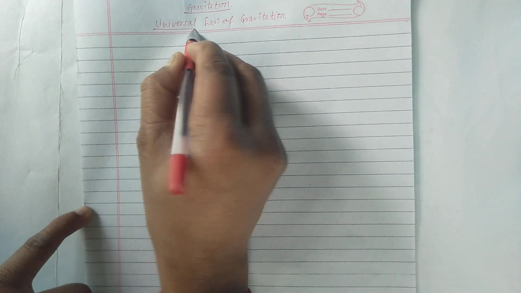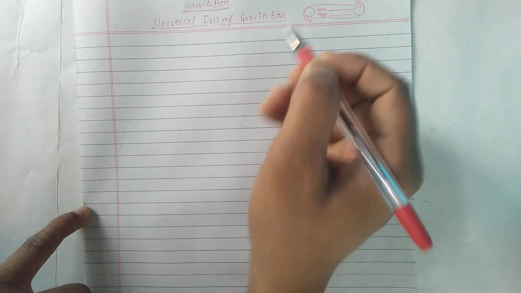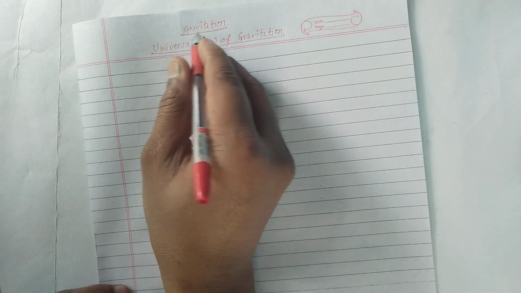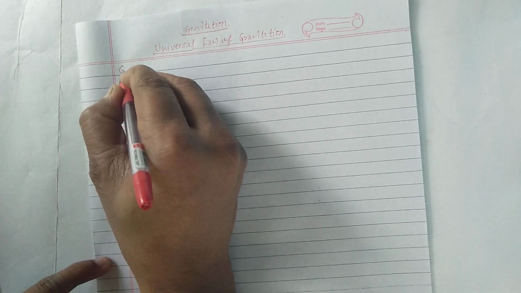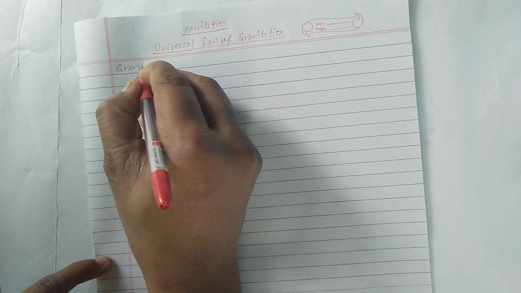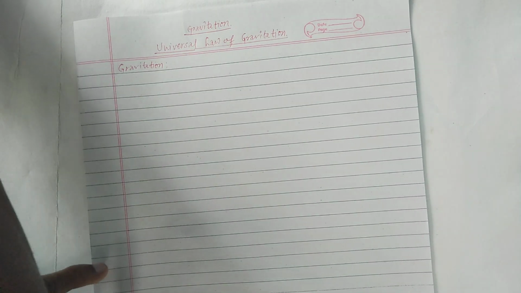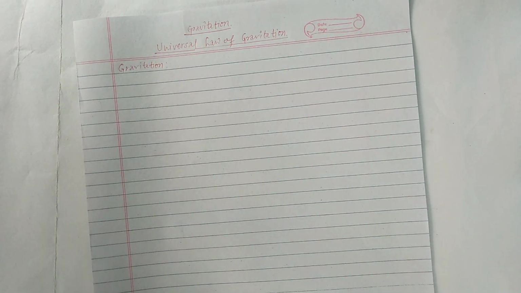Okay, so first we have to understand what gravitation is. First, write down the definition of gravitation.